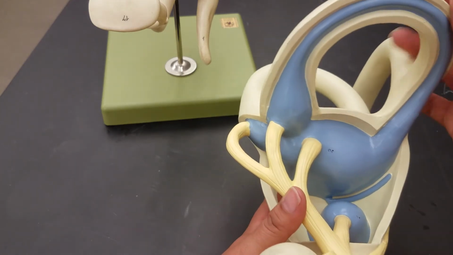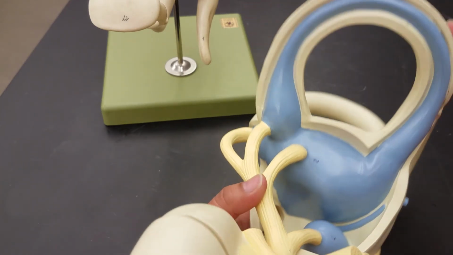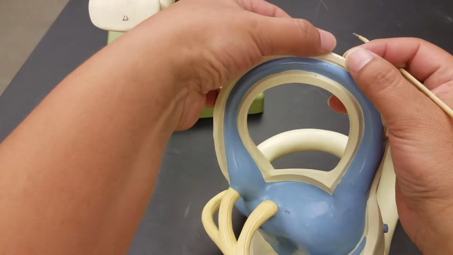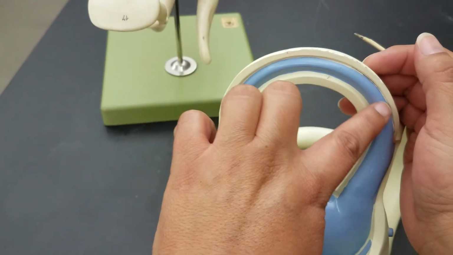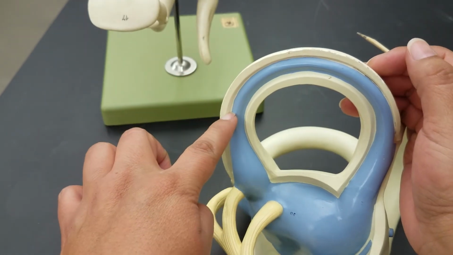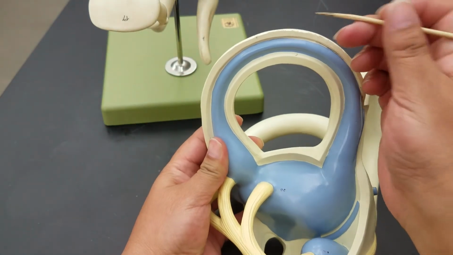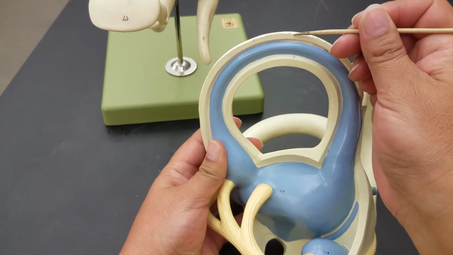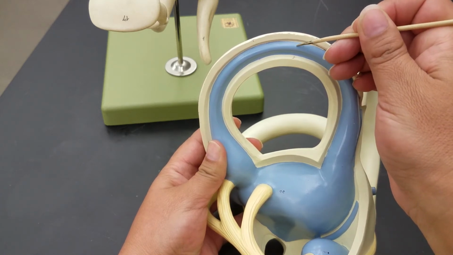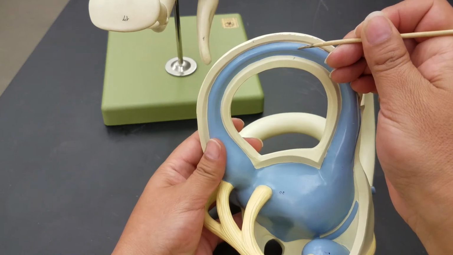Here are your semicircular canals, and on the semicircular canals, remember we have that bony labyrinth, and then this right here, the blue part, is your membranous labyrinth. We know that we have that perilymph in between the bony labyrinth and the membranous labyrinth, and inside of the membranous labyrinth, we have our endolymph.